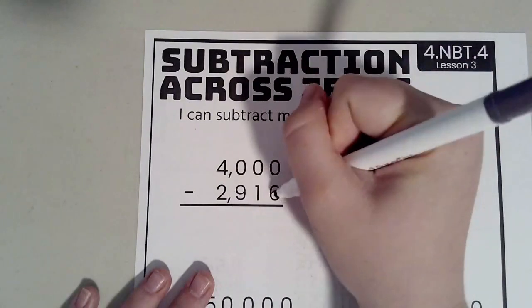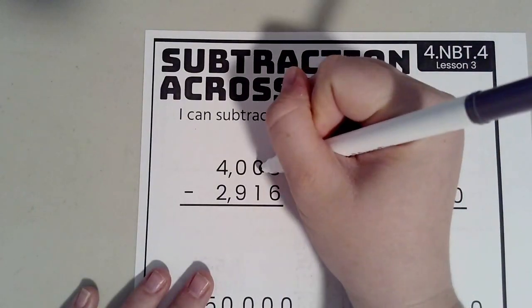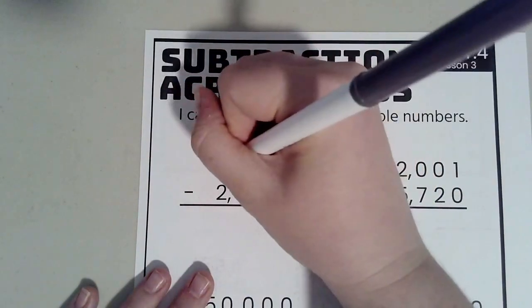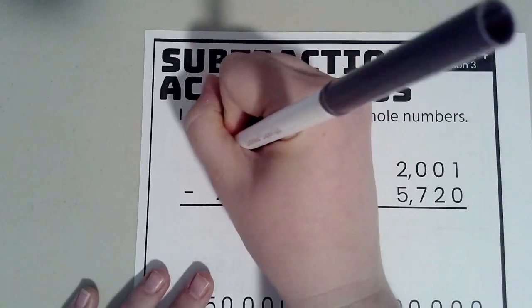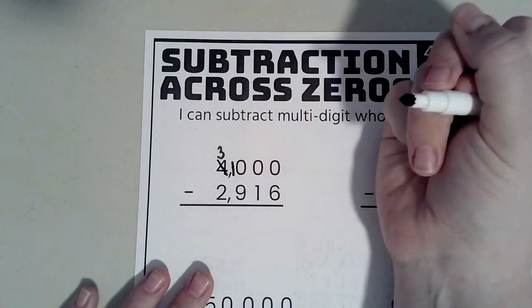I mean, obviously we would be like, okay, can I do 0 minus 6? No. So can I borrow from here? No. Can I borrow from here? No. Can I borrow from here? Yes. So let's cross out the 4. The 4 is going to become a 3. Okay. Now I put the 1 that I borrowed here.